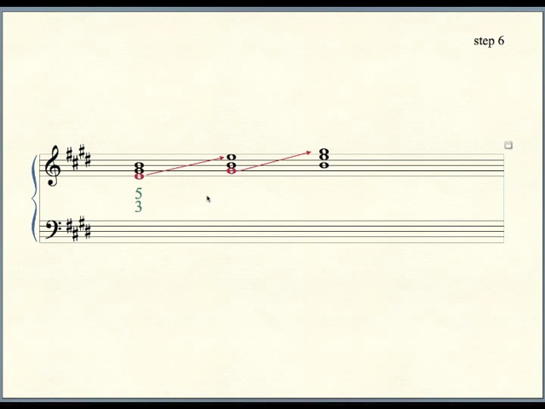Adding the figured bass, we label our root position triad with 5-3, indicating that we have a third and a fifth above the bass note E. The first inversion triad is labeled 6-3, since the bass note is now G sharp, the B is a third above the G sharp, and the E is a sixth above the G sharp. And finally, the second inversion chord has a fourth E and a sixth G sharp above the bass note B.